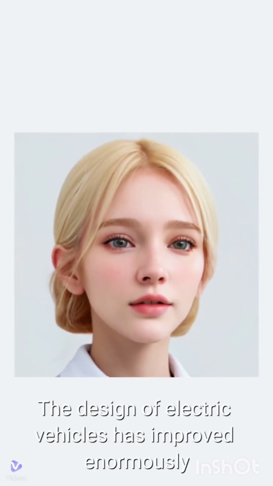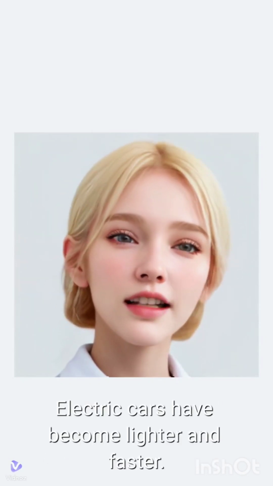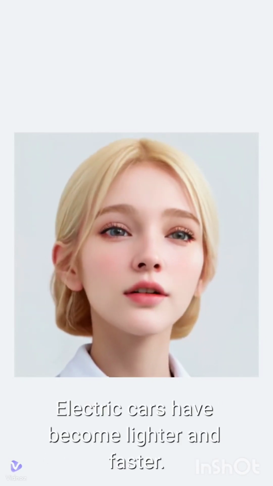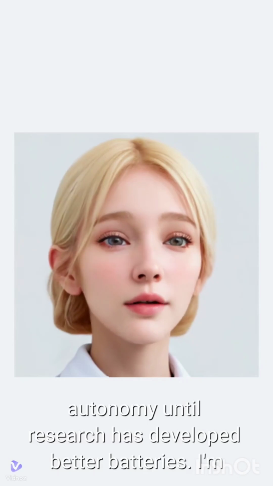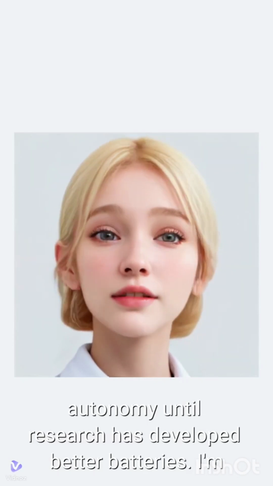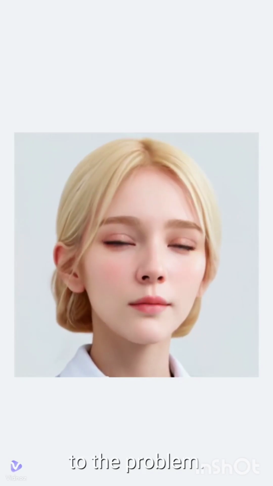The design of electric vehicles has improved enormously in the past 10 years. Electric cars have become lighter and faster. However, they still do not have enough autonomy. And they will not make large gains in autonomy until research has developed better batteries. I'm here today to present some possible approaches to the problem.